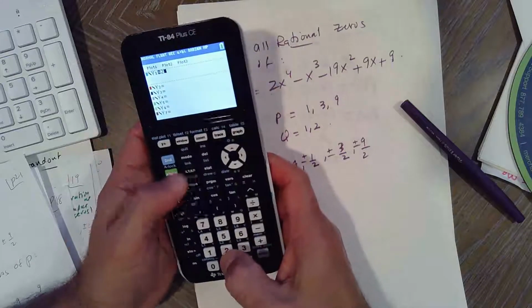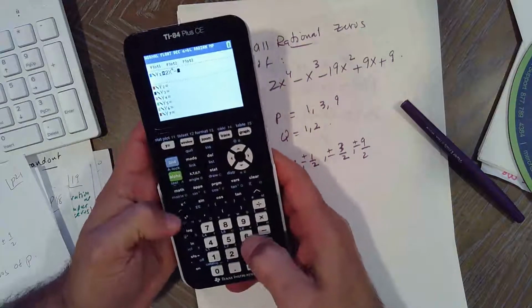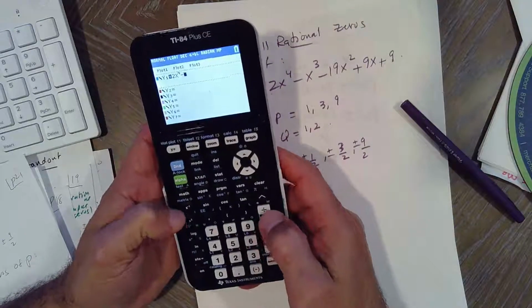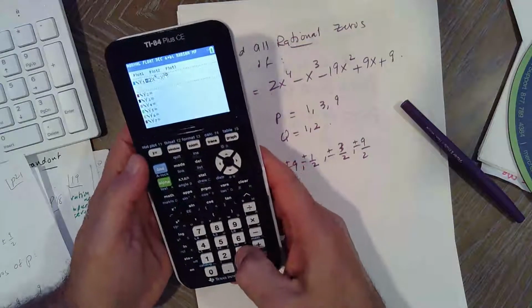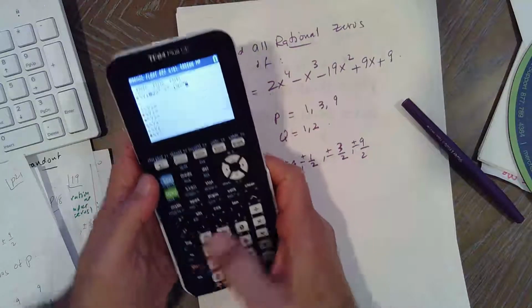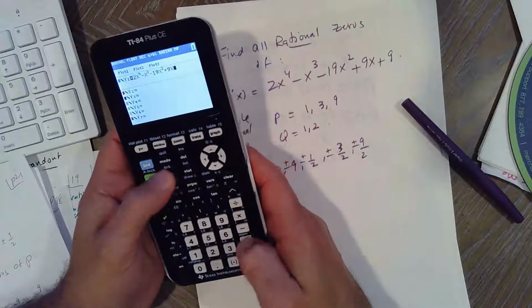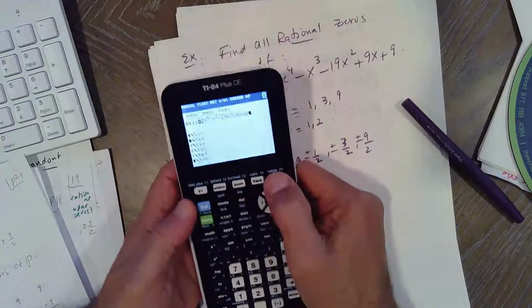Okay, let me try this again. 2x to the 4 minus x cubed minus 19x squared plus 9x plus 9, and graph it.